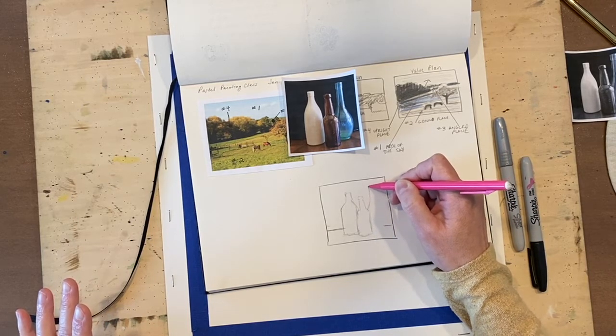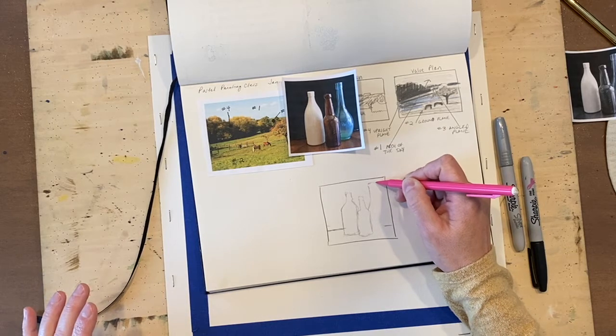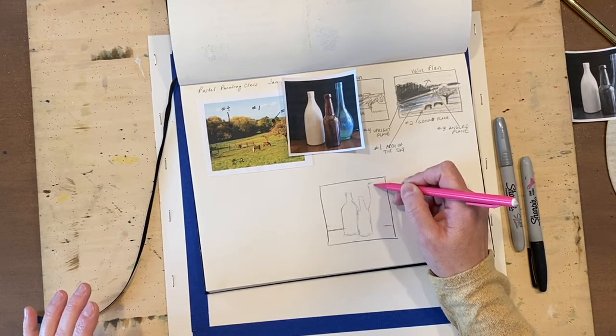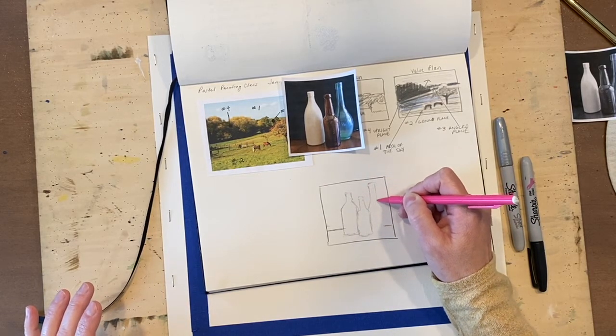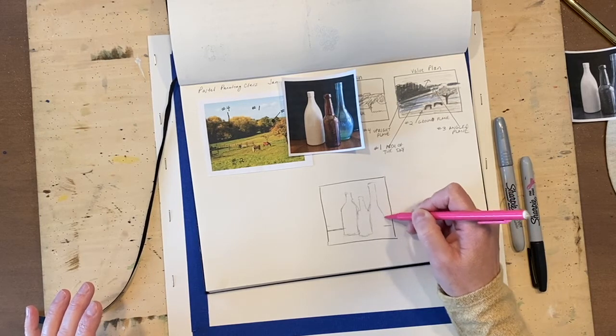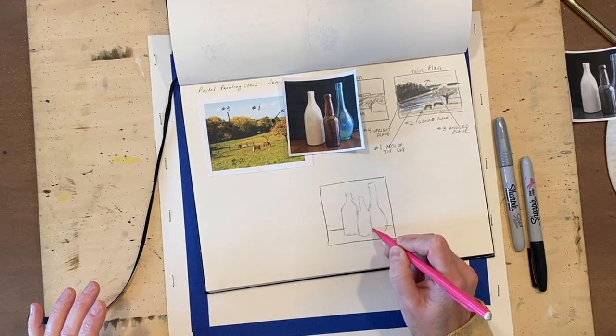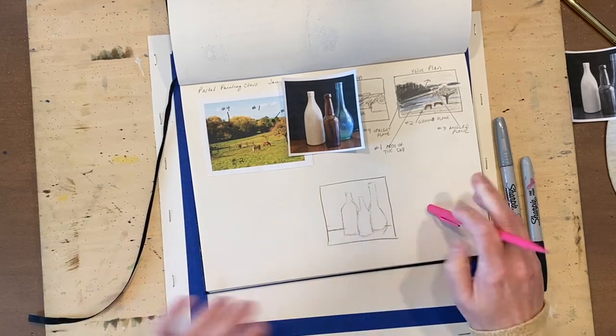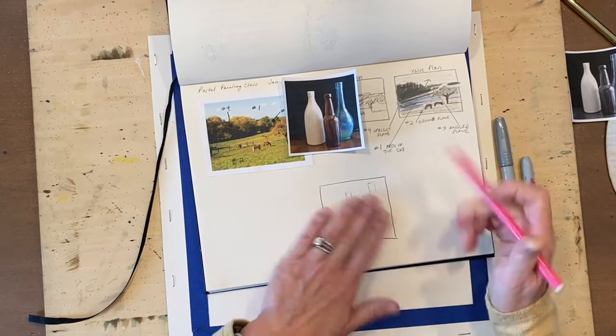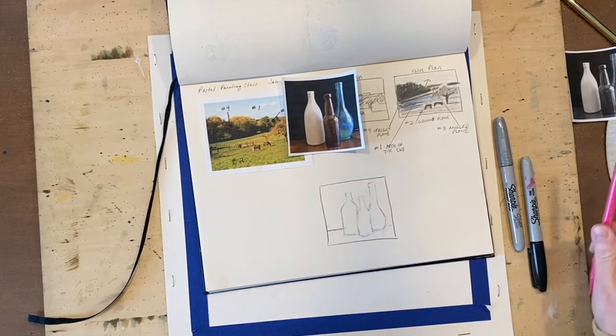And then we have this one that is the tallest. I also like that this line is uneven. Oops, got a little too carried away there. Okay, so this is the basic shape here of what I'm doing.